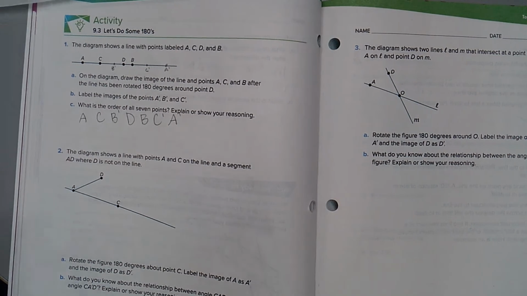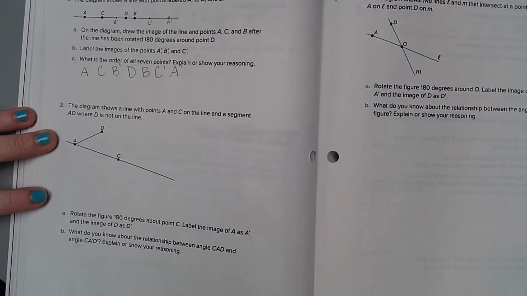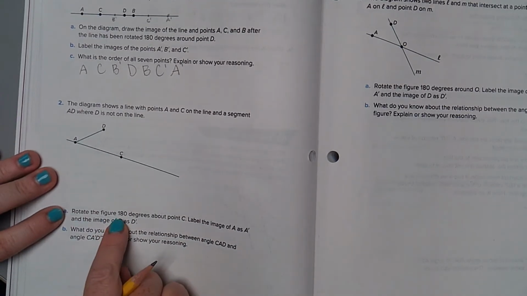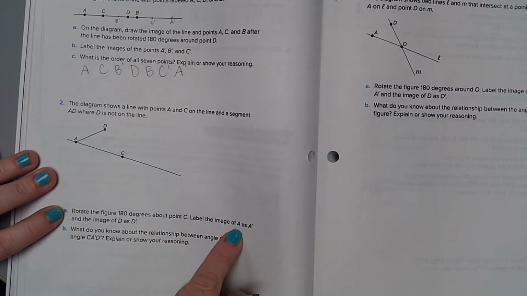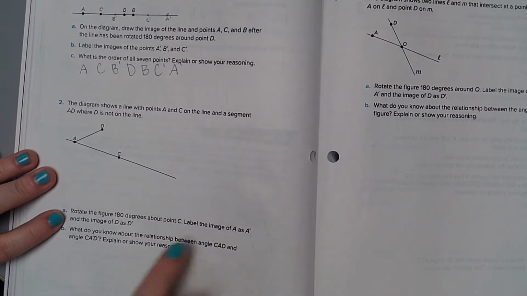The diagram shows a line with points A and C on the line and a segment AD where D is not on the line. Rotate the figure 180 degrees around point C and label the image of A as A prime and the image of D as D prime.